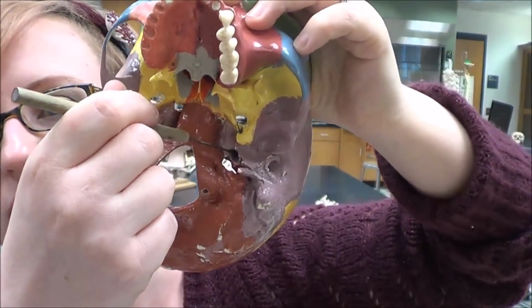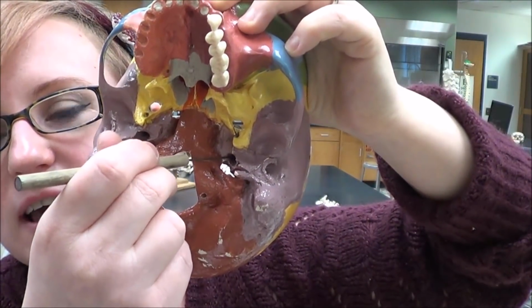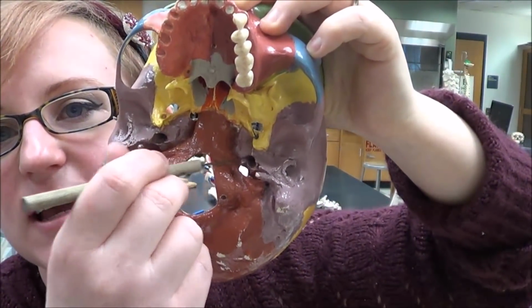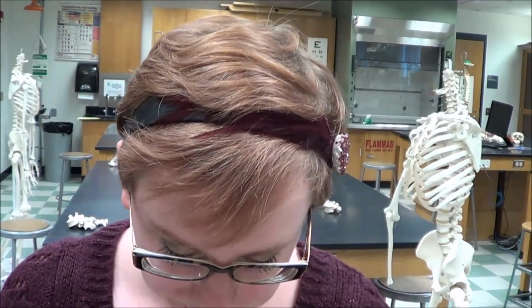So tilt it so you can see there's your jugular foramen. Next to it is this dark cavity. That's going to be your carotid canal, and then next to that is your styloid process. And in my mind, it forms a triangle, so I always look for those.